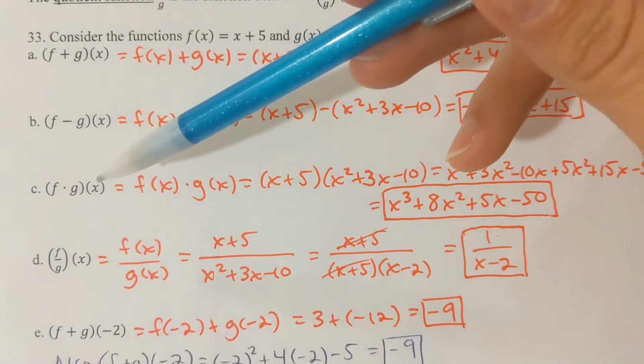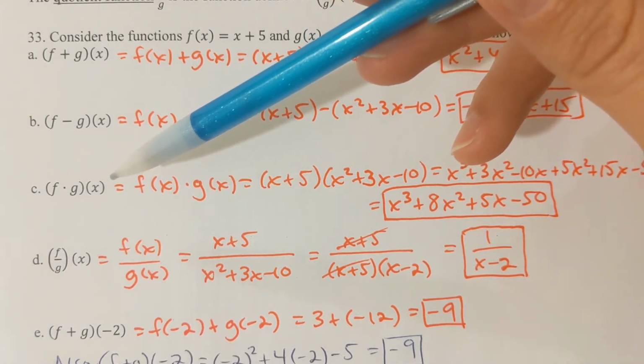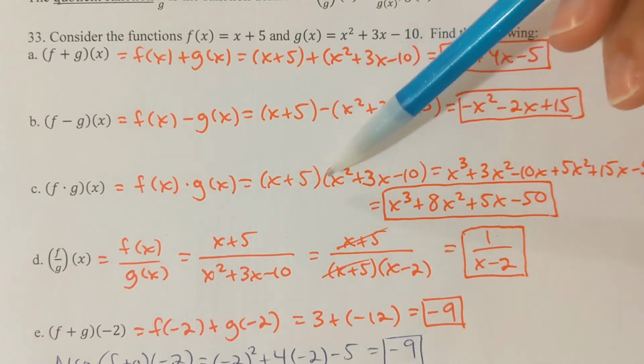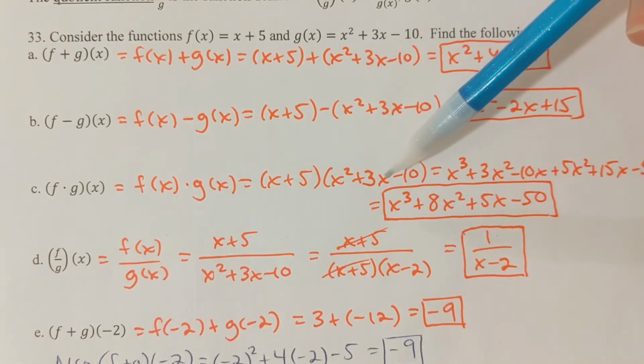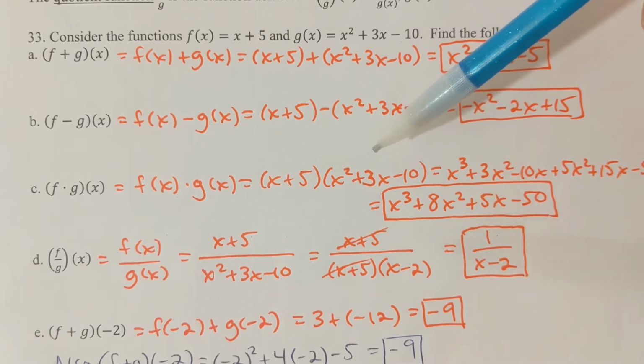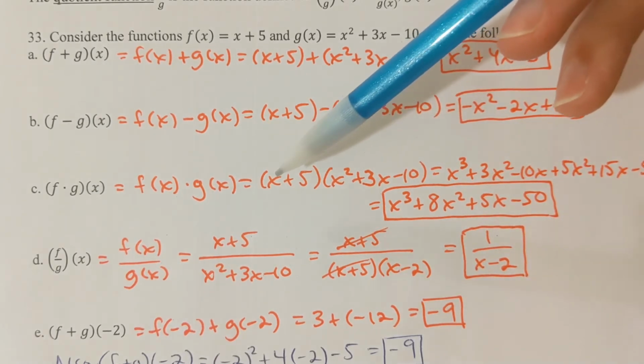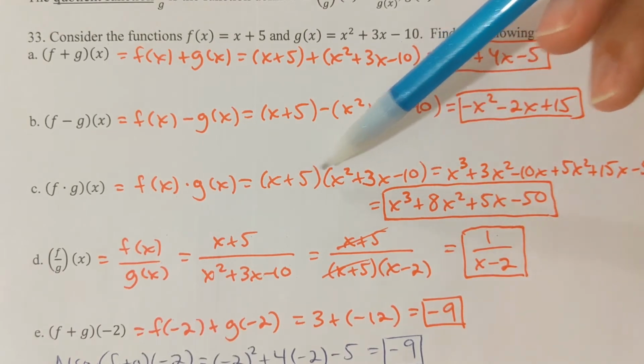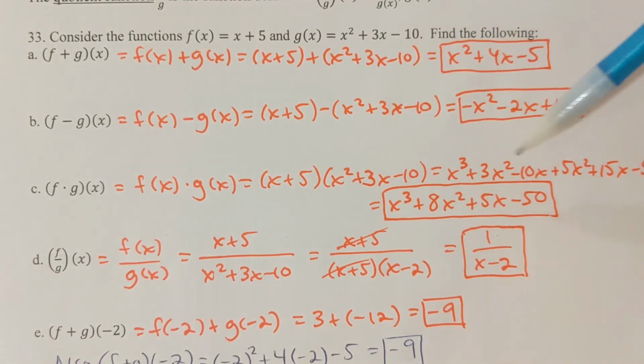The product function means that you're going to multiply f of x and g of x together. I wrote down the two expressions there, and I want to distribute. The way to do this one is, okay, you're going to distribute x into these three terms for g, and then distribute 5 into these three terms for g, and then combine all your like terms.